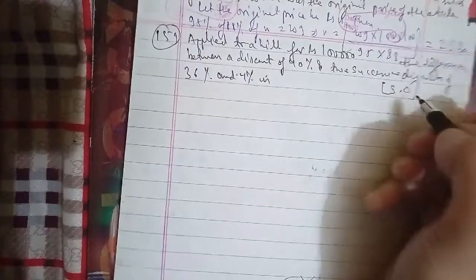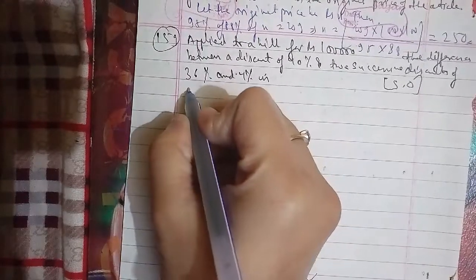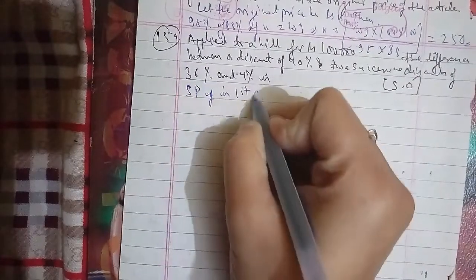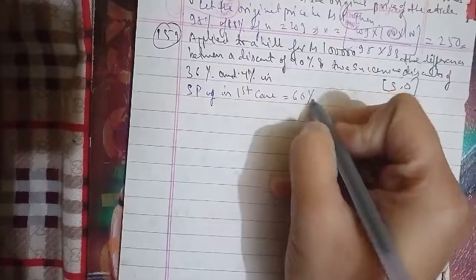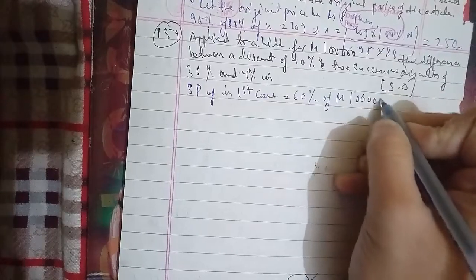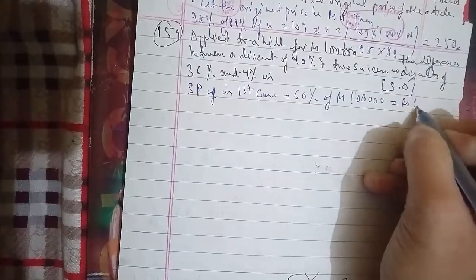The selling price in the first case equals 60% of rupees 1 lakh, which equals rupees 60,000. The selling price in the second case is 96% of 64% of rupees 1 lakh, which equals rupees 96 upon 100.